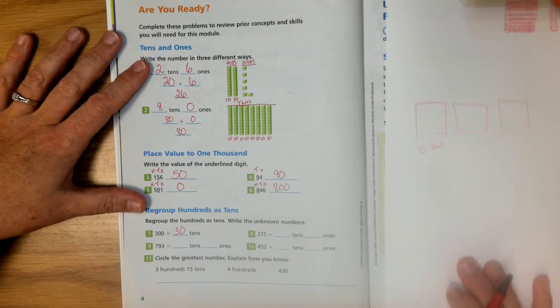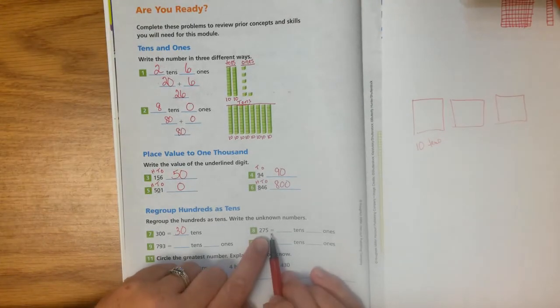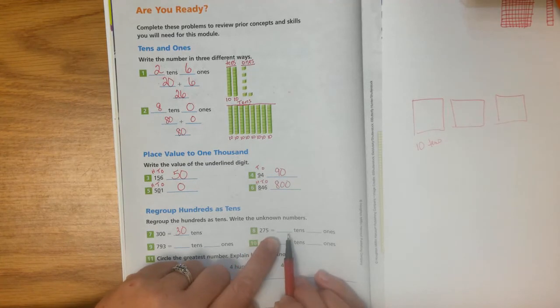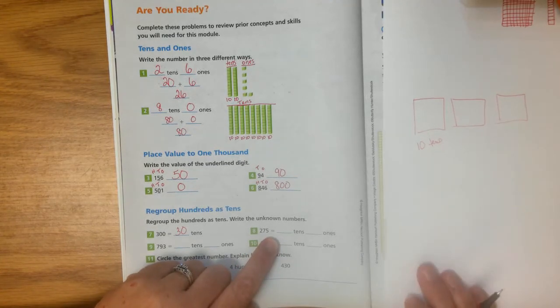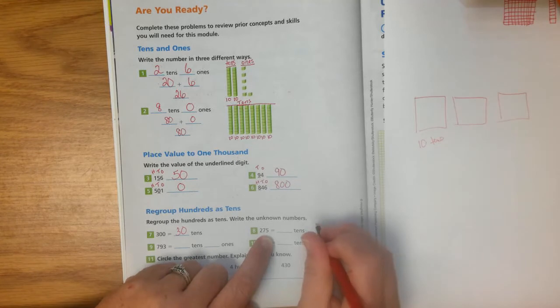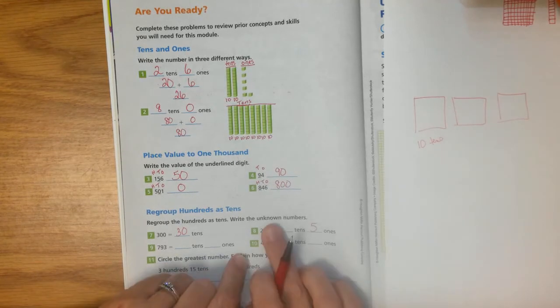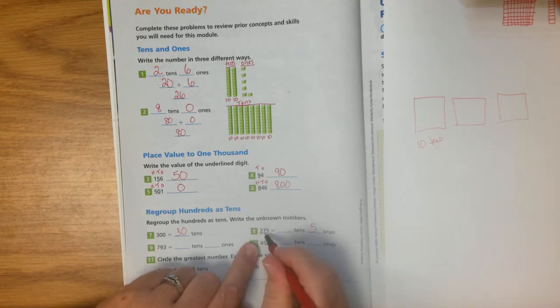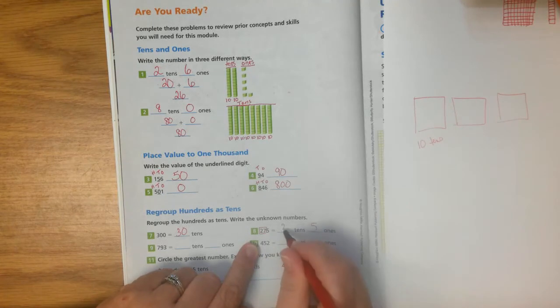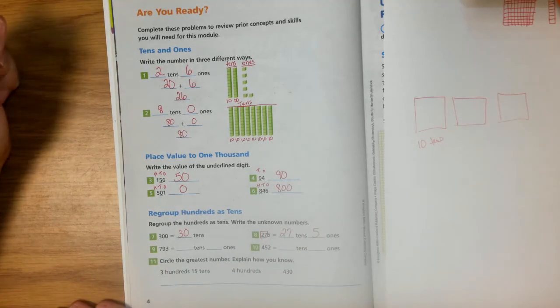Number 8. So if I have 275, and I want to know how many tens I have and how many ones I have, well, my ones would just be 5. So how many tens would I have? I would have 27 tens.